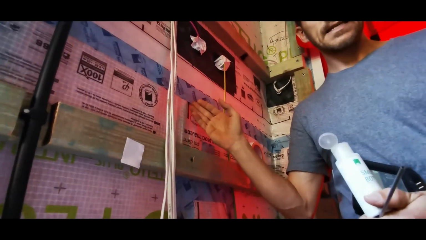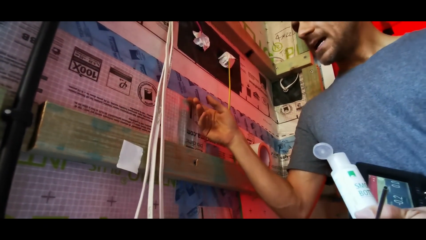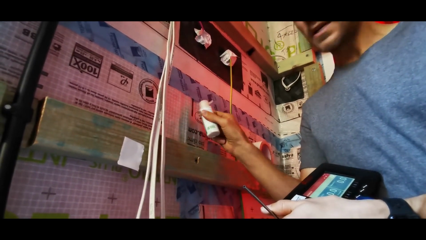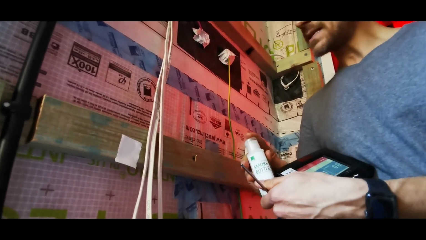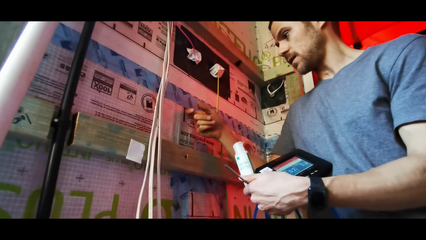We wanted to know, does this little gap in the tape actually leak? You can feel it. It's a little hard to see with the smoke pencil, but yes, indeed, it is flowing through here. There's a tiny bit of leakage coming through here.